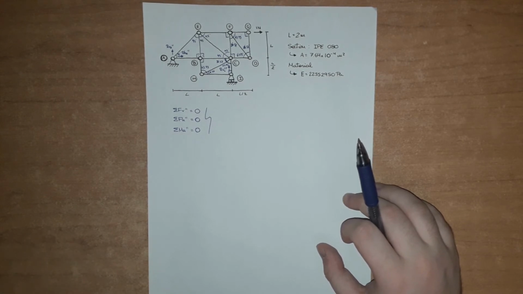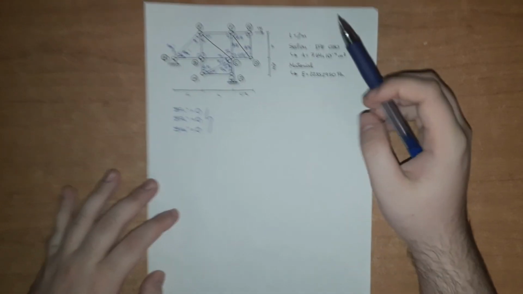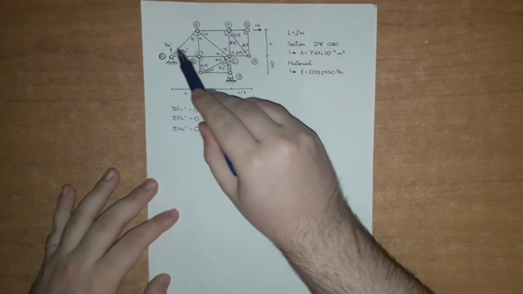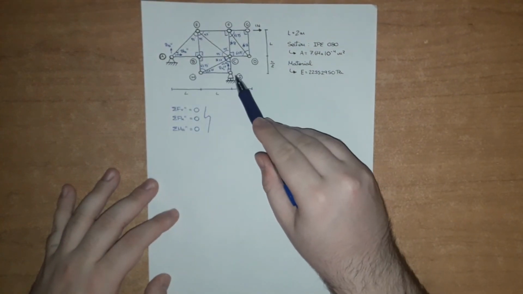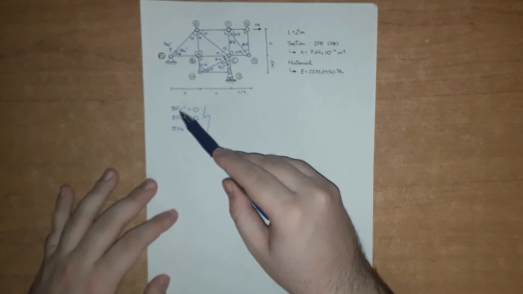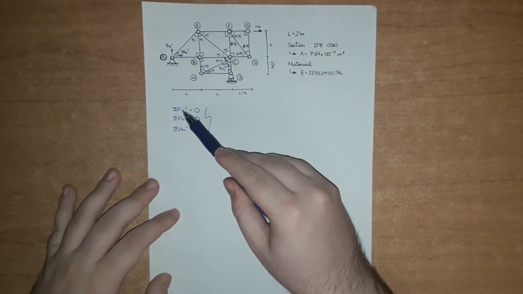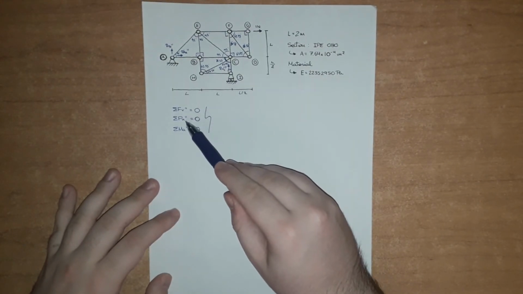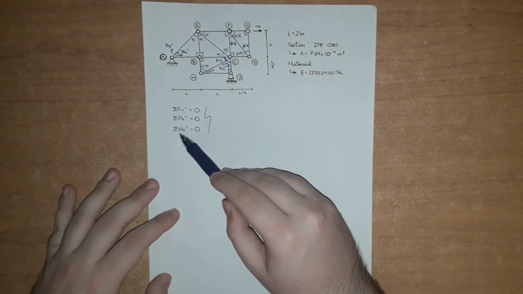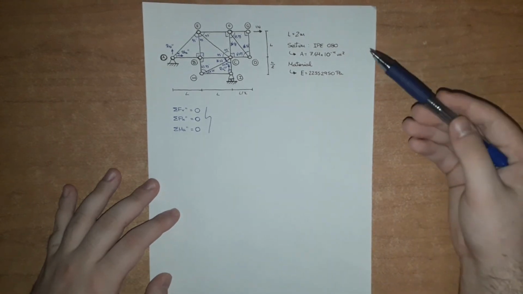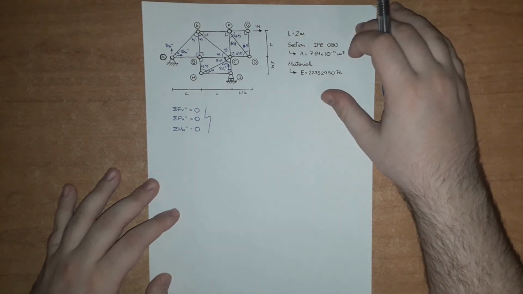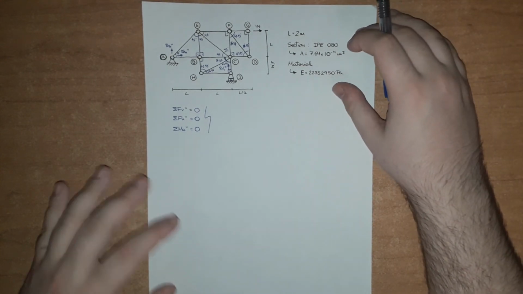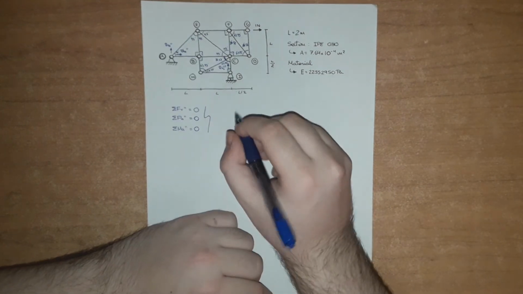We start, as we've done before, with computing the reactions, which we have set up the same way as before. We have the sum of vertical forces equal to 0, the sum of horizontal forces equal to 0, and the sum of all moments at a certain point, which we have chosen as A, equal to 0. Let's do the computation.